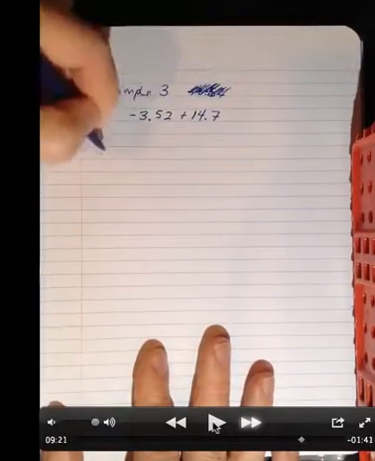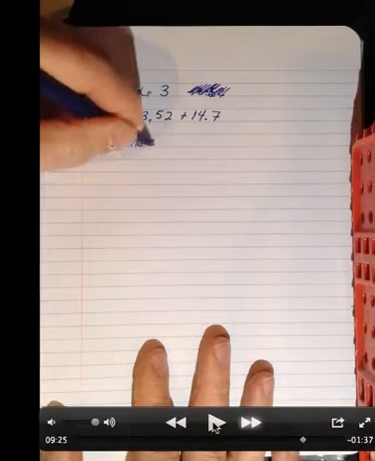Okay, last example is going to go fairly quickly. It's from page 82. Negative 3 and 52/100 plus 14 and 7/10. So I'll use money to estimate this.